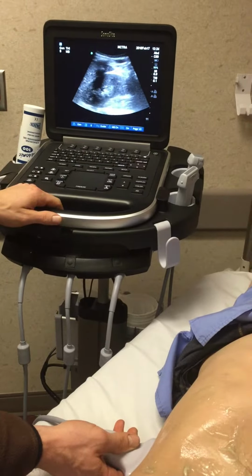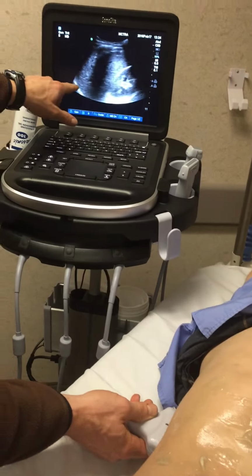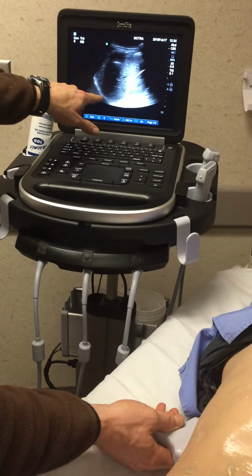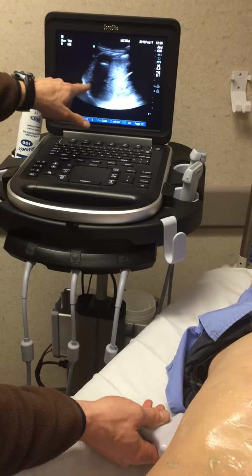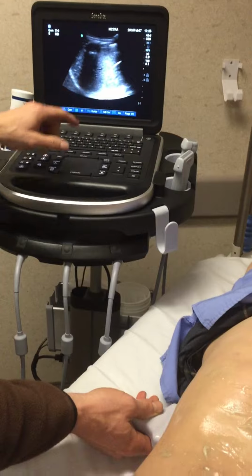If you want to extend the FAST and look for fluid in the thorax, you can see I'm sliding upwards towards the lung. And there's the diaphragm there, and you don't see a black line in the lung field. Also you see a mirror image, so this is normal. The liver looks similar, like it's in the lung.